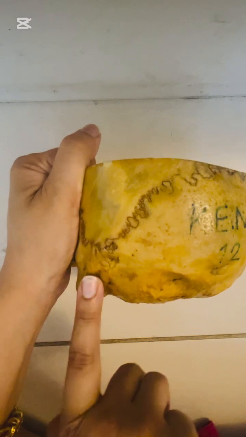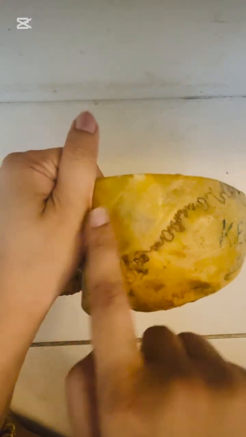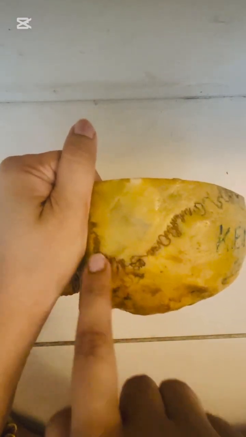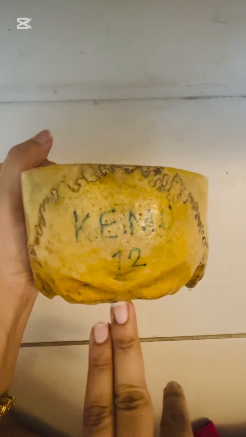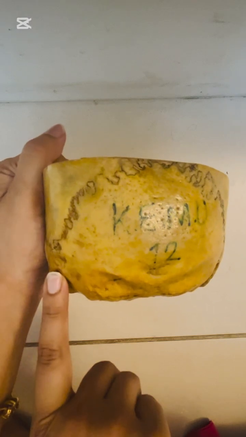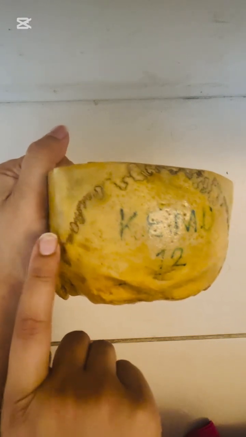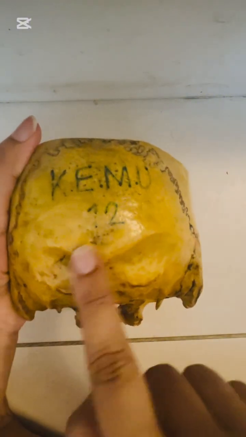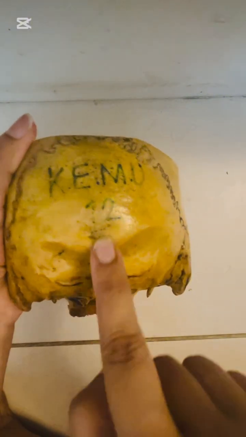The other suture is the parieto-mastoid suture, this one. So the three sutures that we can see on the Norma occipitalis are the lambdoid suture, the occipito-mastoid suture, and the parieto-mastoid suture.